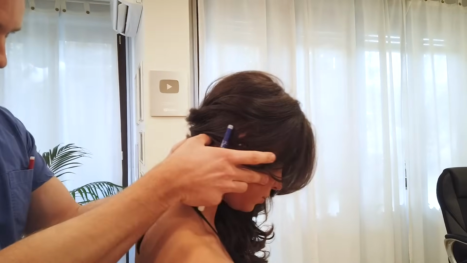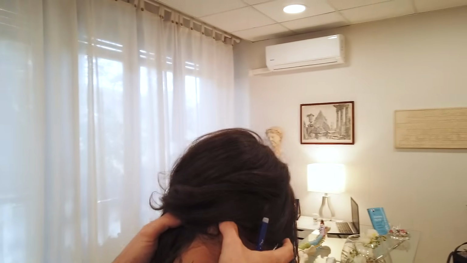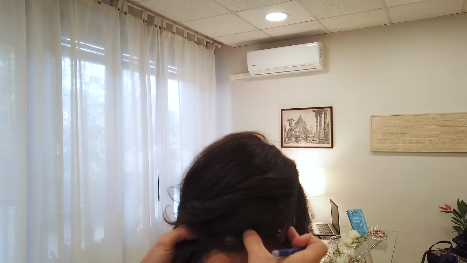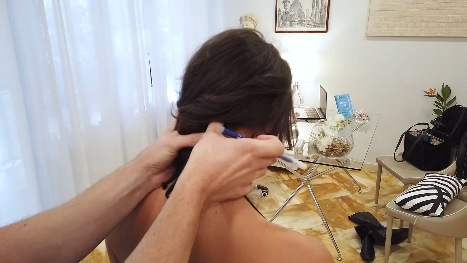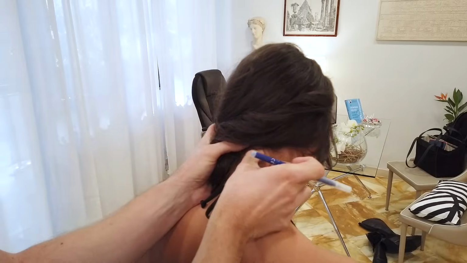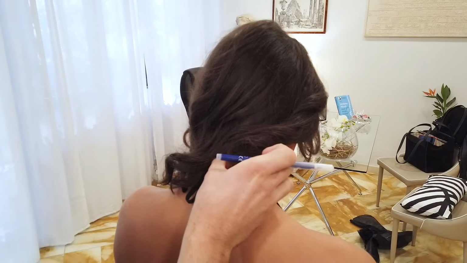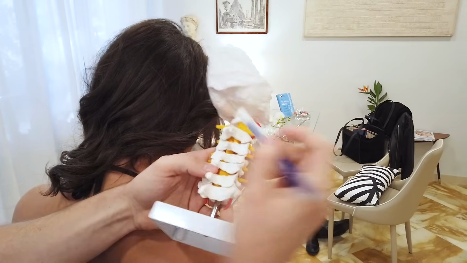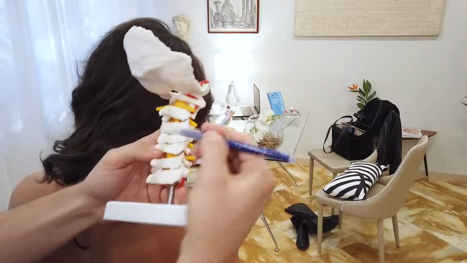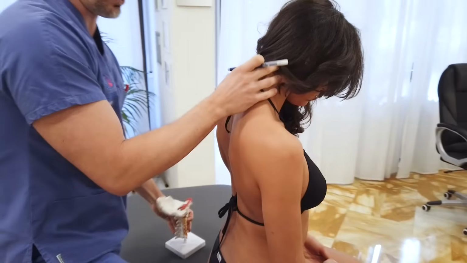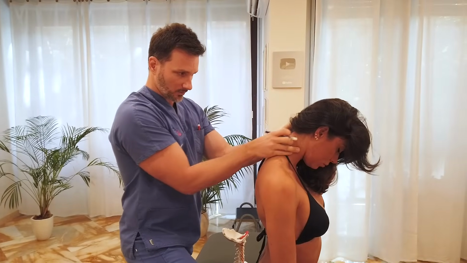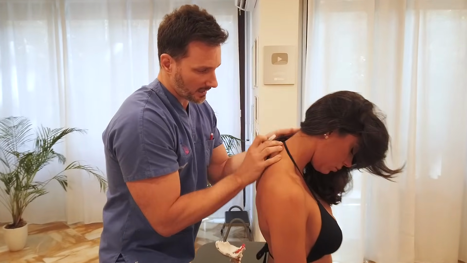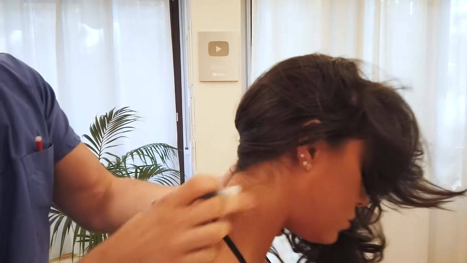You can bend your head, good. Here I have the occiput, so we work on the head, and I will touch all the spinous processes here. You can see this is the spinous process here, right here, and here the transverse process, so on the lateral side. So I will check the first vertebra under the head and go downwards. I will arrive at the 7th vertebra.